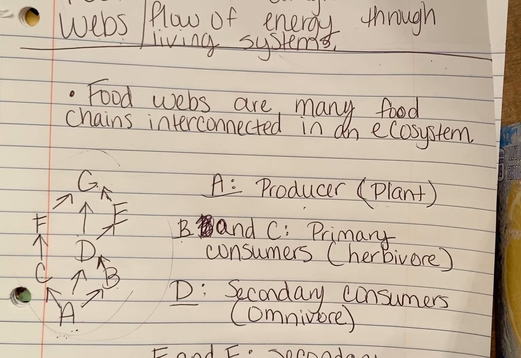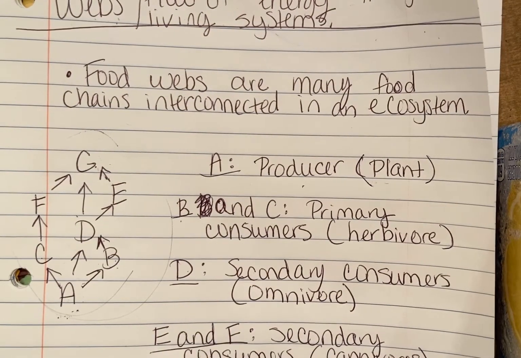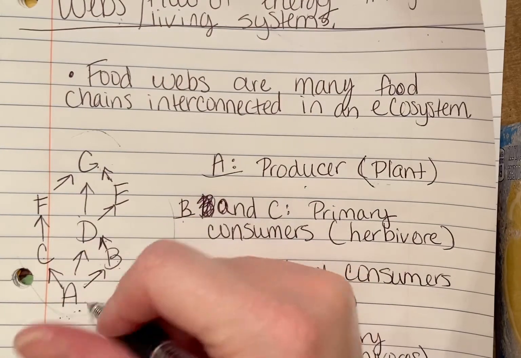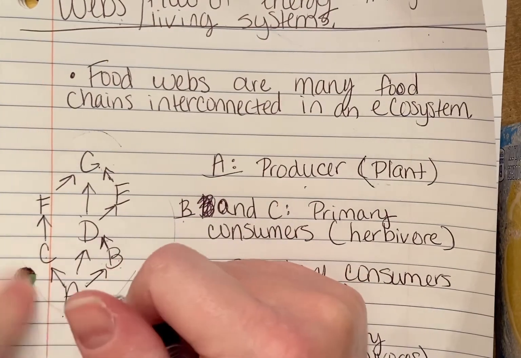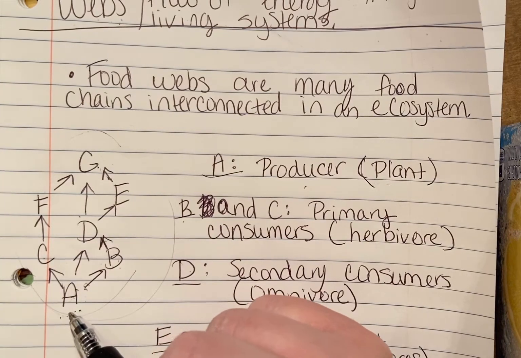Let's talk about food chains for a second. When you have a food chain, you must have a producer, you must have a consumer, whether that's a primary or secondary consumer, and also a top carnivore. Let's diagram a food chain right here. You can take a highlighter or a colored pencil.